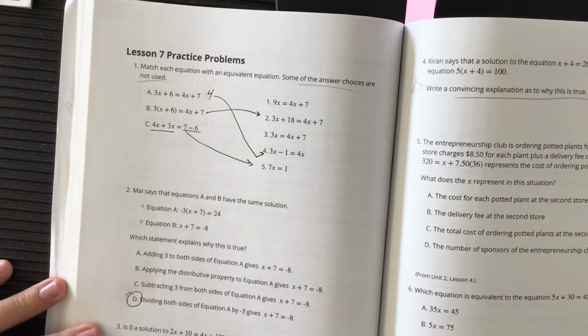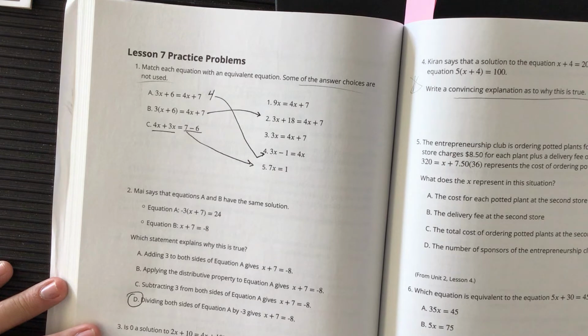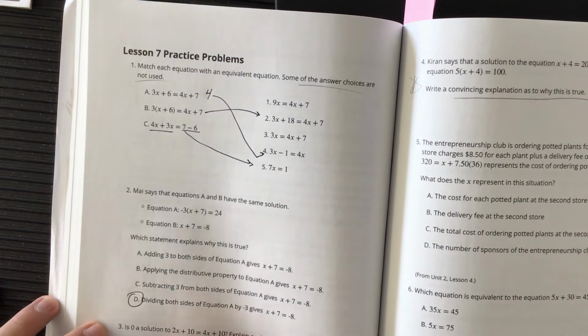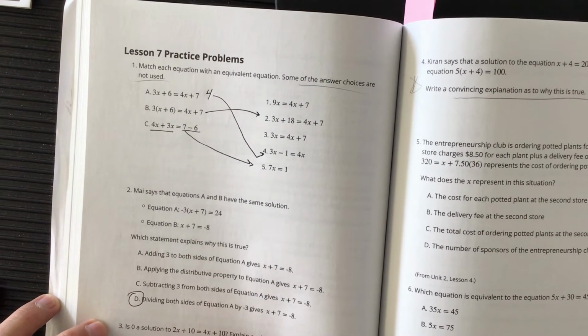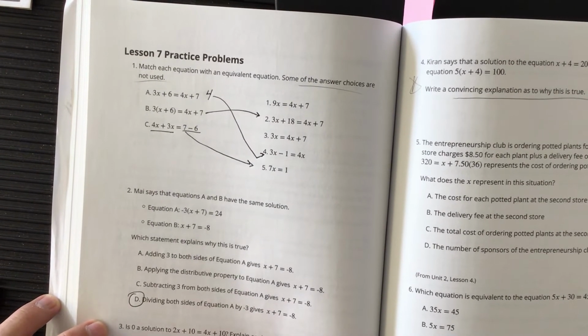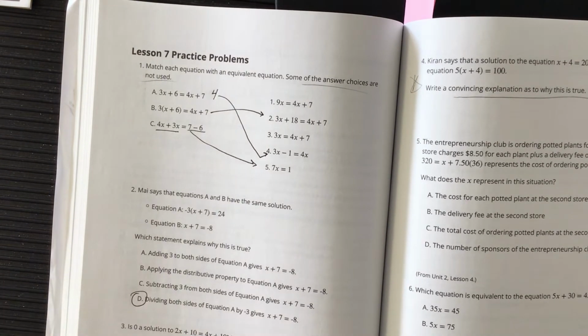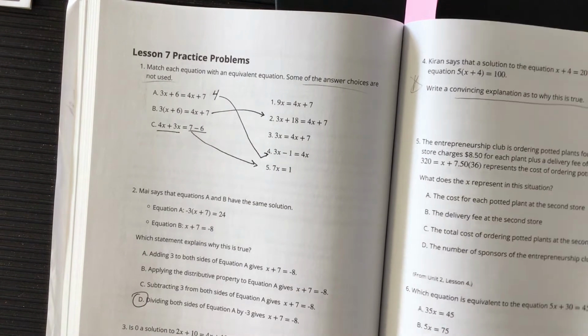3. Georgia, number 3. Thank you. I said yes. Why? Because 2 times 0 equals 0. 4 times 0 equals 0. 0 plus 10 equals 10. Good explanation. Thank you. Question number 4.